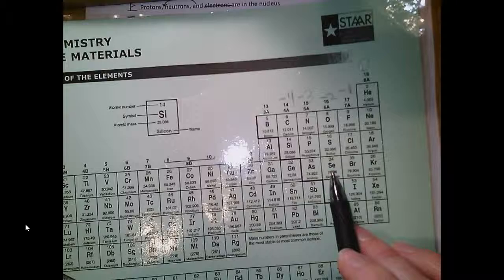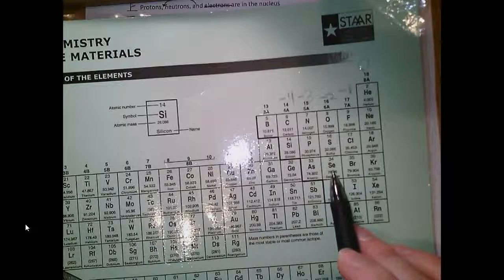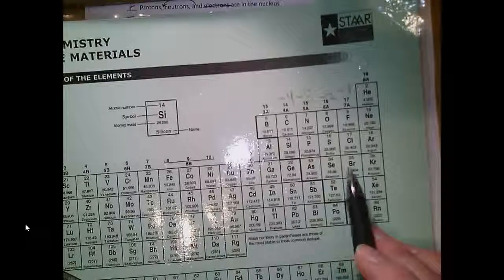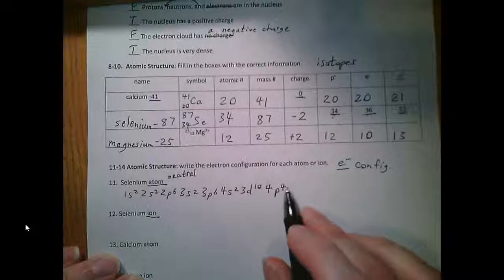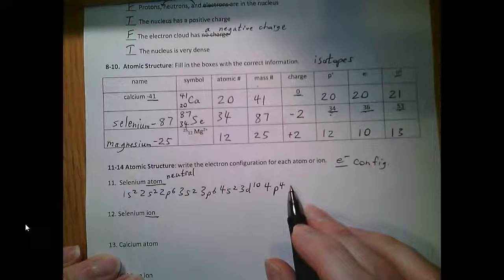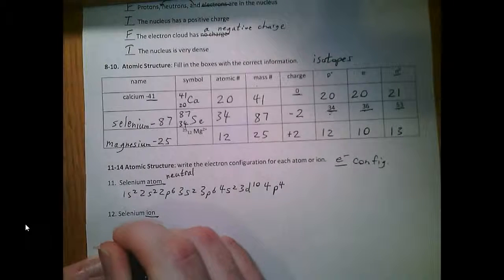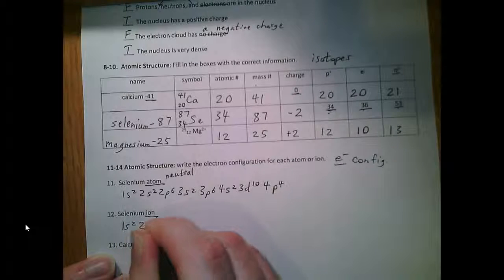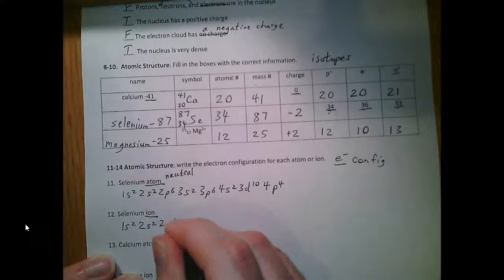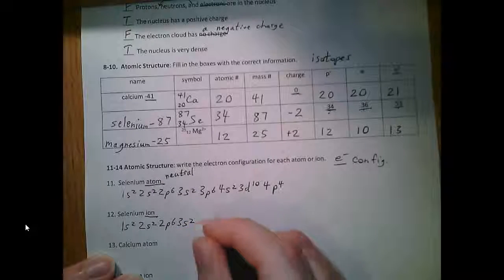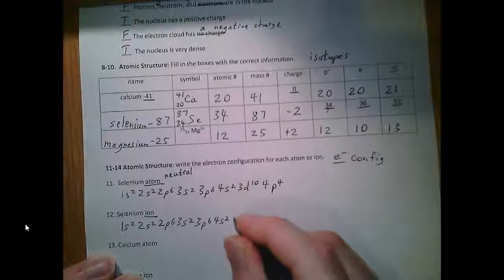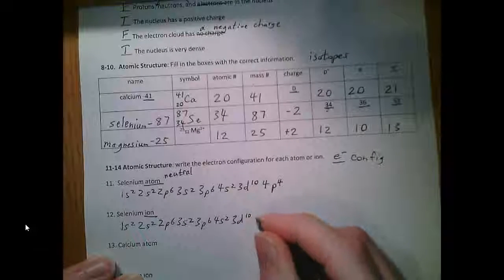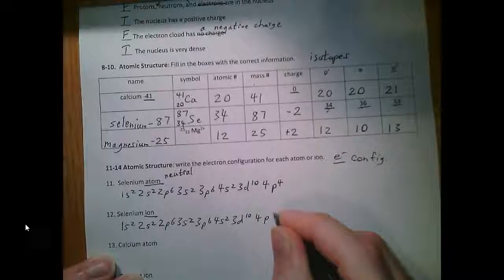The only thing we're going to change is the number of electrons in the last energy level. We're going to have 2 extra electrons. So where I have 4p4, I'm going to have 2 extra, so that'll be 4p6. Let's do that. 1s2, 2s2, 2p6, 3s2, 3p6, 4s2, 3d10, and then 4p6.